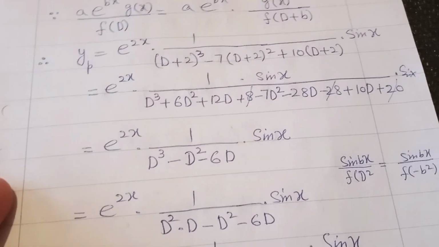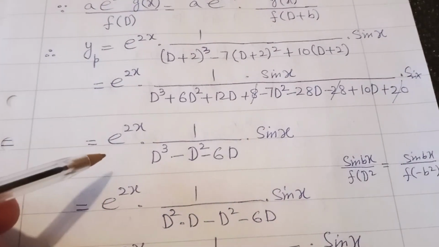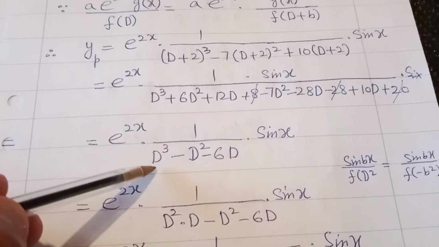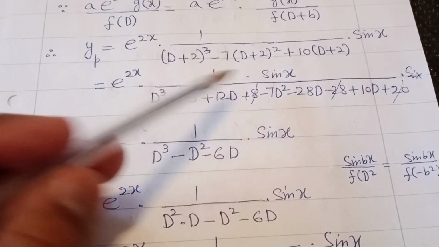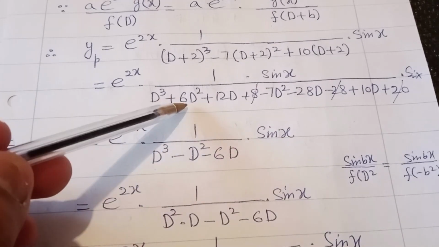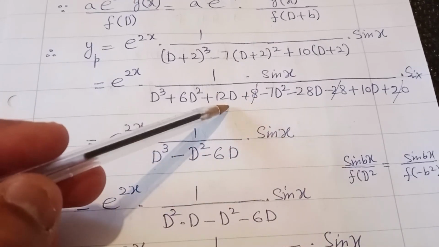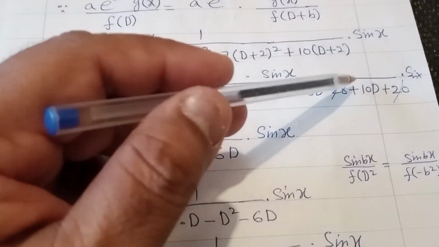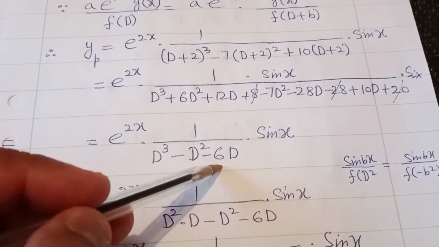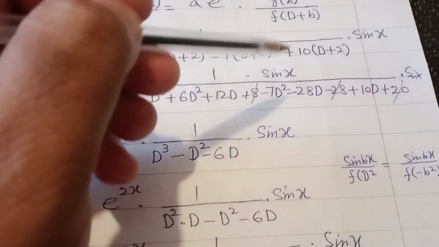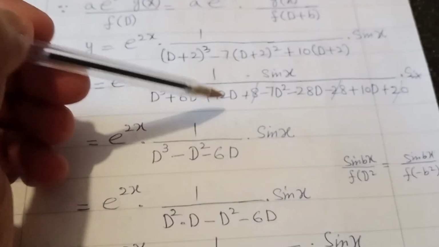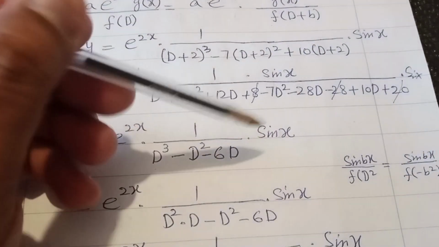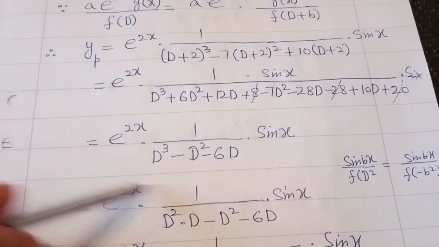In the remaining terms, the constants 8 plus 20 and −28 cancel out, and we are left with the D³, D², and D terms, so we have only this term.